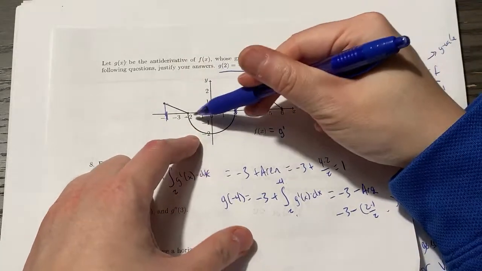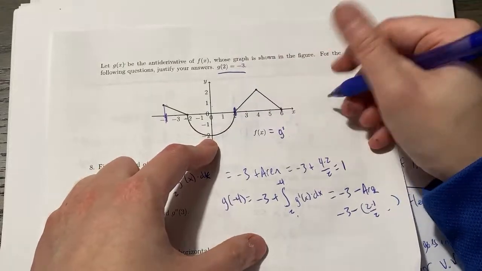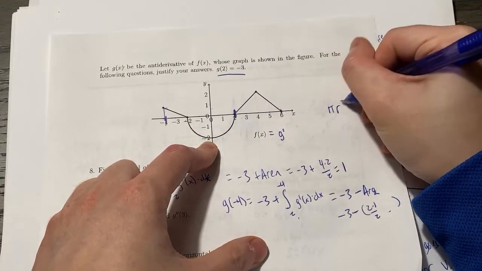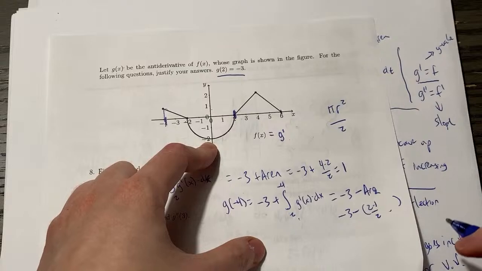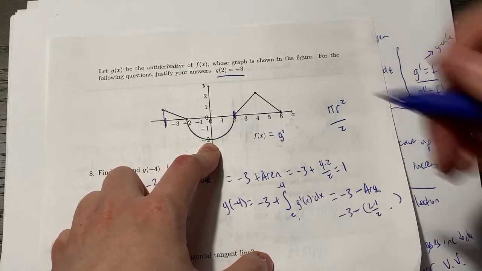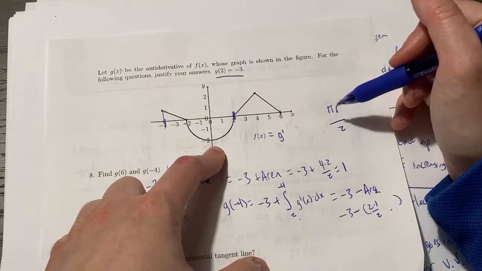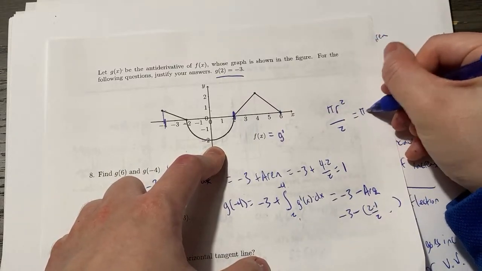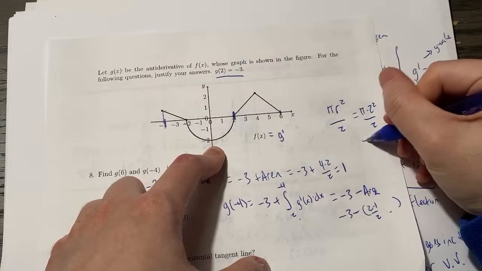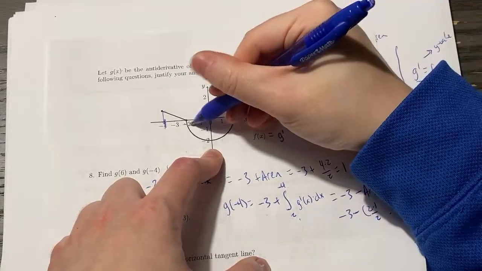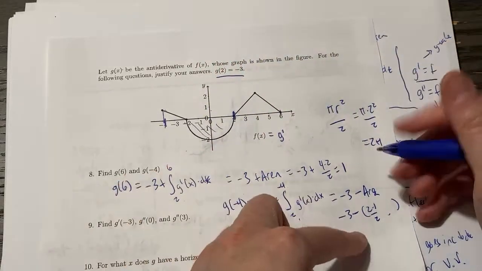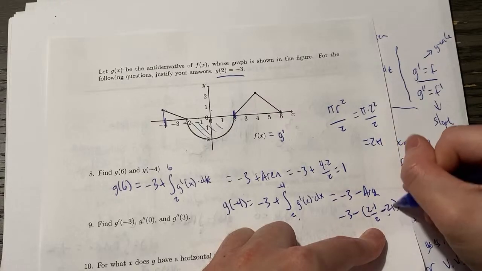And then we're going to find the area of the semicircle. Well, the area of a circle is pi r squared, so a semicircle would be pi r squared divided by 2. And then what is the radius of the circle, because that's what r is? That's 2. So that's going to be pi times 2 squared over 2. That's going to be 2 pi. But again, because it's underneath, we're going to have to count it as negative. So we're going to write minus 2 pi.